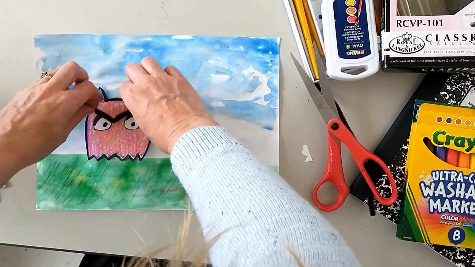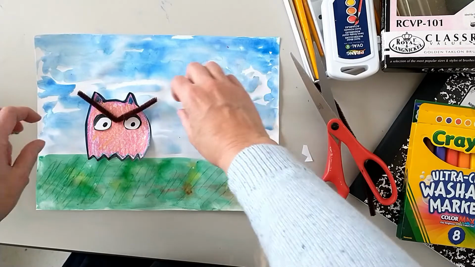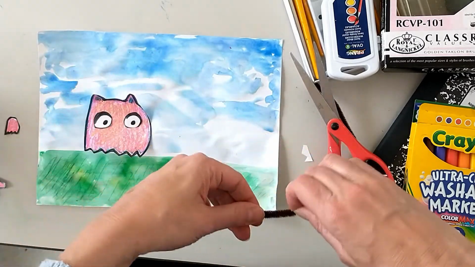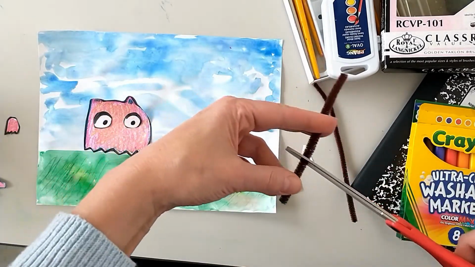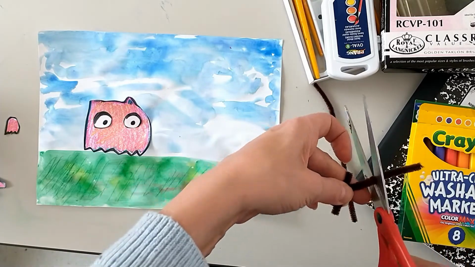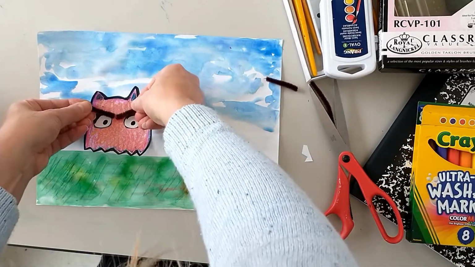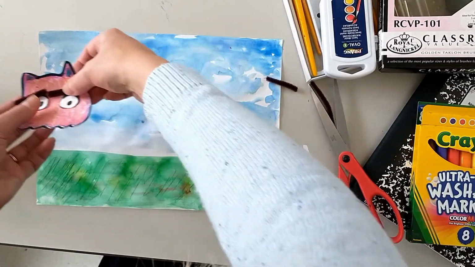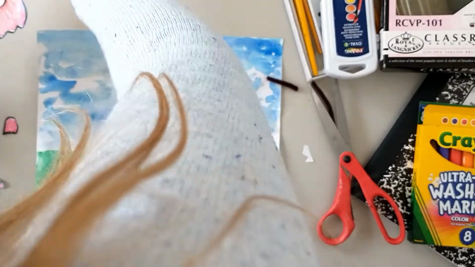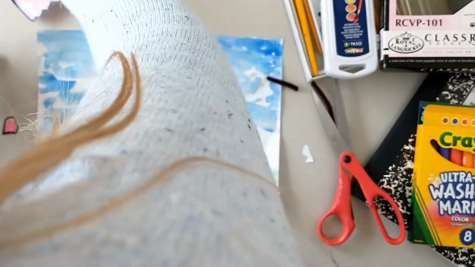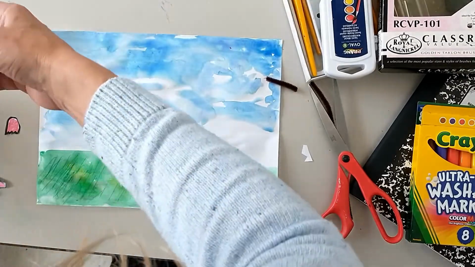So as you can see, maybe my eyebrows could be changing. I could separate these two so that they work independently as well, or I could keep them together, as you can see here. Okay, so I'm gonna actually take this off because my paper isn't dry yet, but once it does dry, then I'm gonna be ready to start my animation.